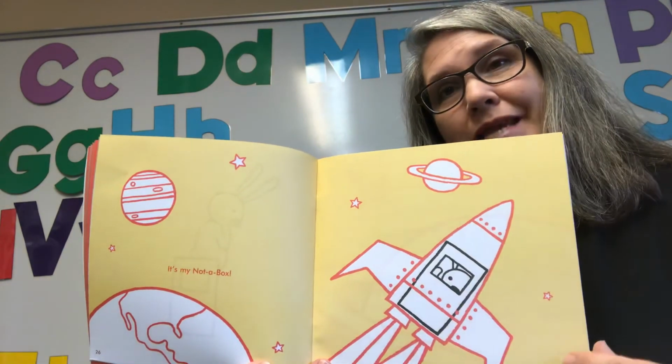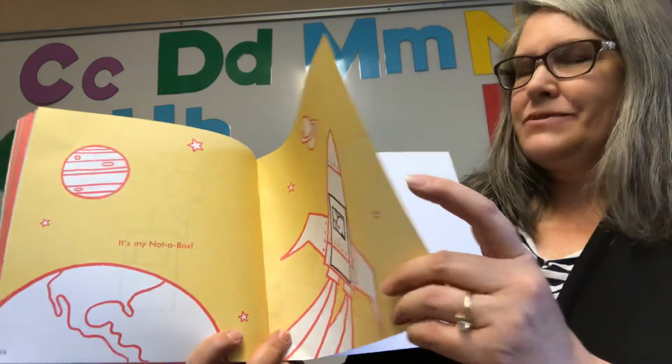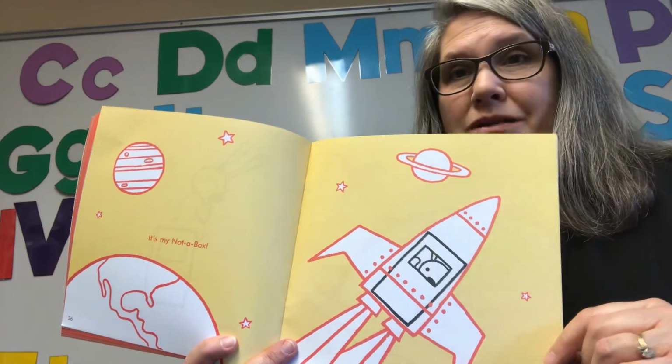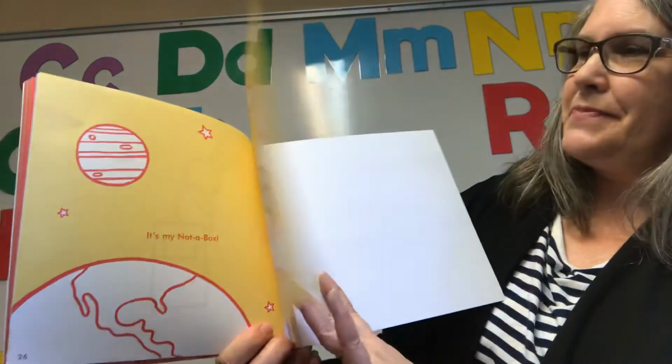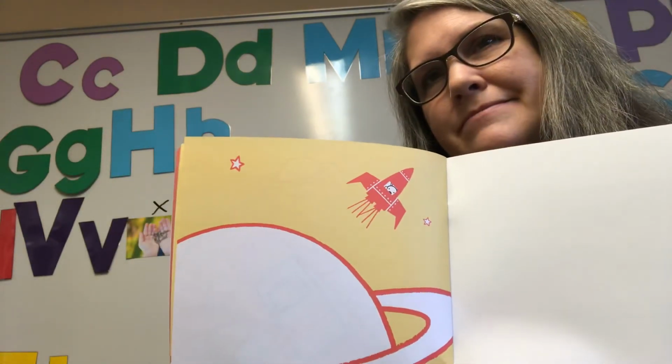There he is. What's he doing now? He's in a spaceship to the moon. Do you remember that book we had about the bear that pretended a box was a rocket and he went to the moon? There he goes. Whew, he's traveling far in that box.